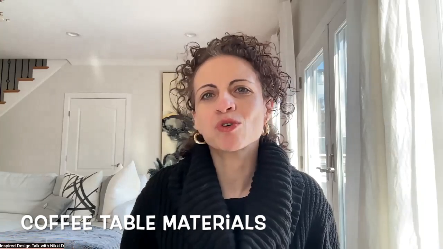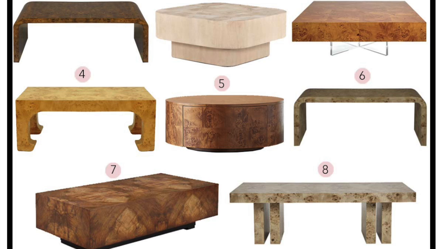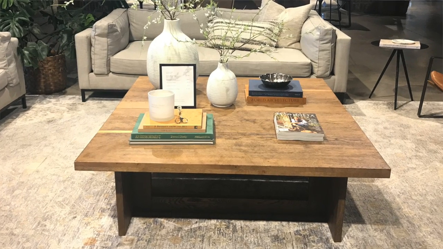And this really goes back to knowing what your design style is. We already covered several design styles, so I'm going to link the series up above. When talking about coffee table ideas, we have to talk about the material of the coffee table. Wood is going to be great for adding warmth and durability, whether it's burl wood or oak, walnut. These are going to be a classic choice that is going to work well in any design style.